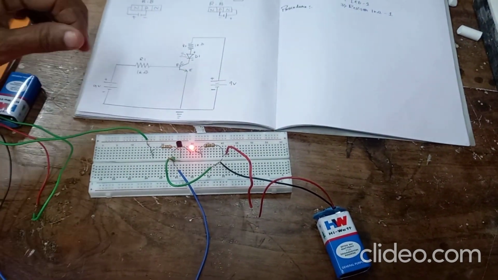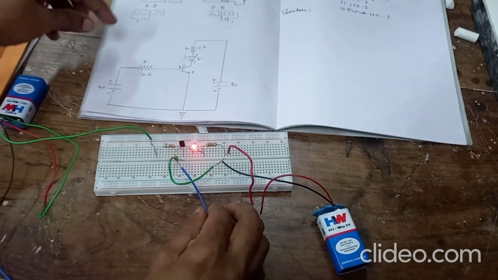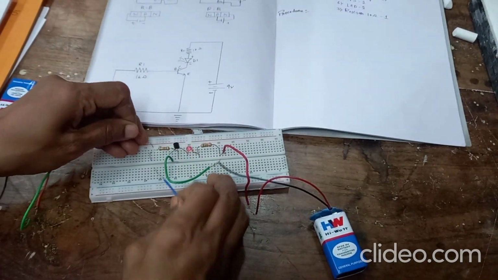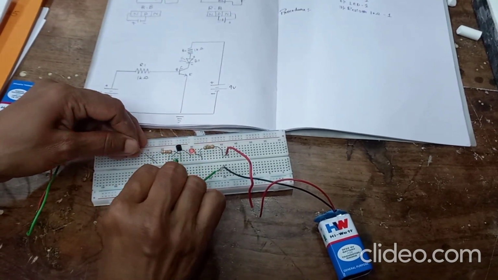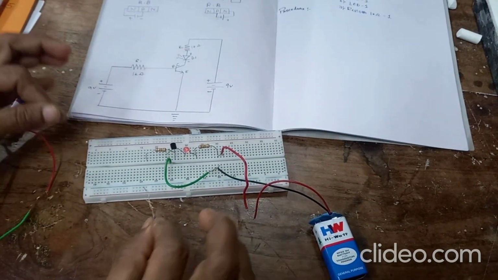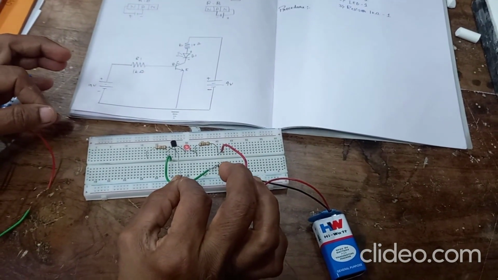LED is turned on. So when I remove the first battery, transistor is turned off. When I connect again, transistor is turned on. When I remove, transistor is turned off. In this way, transistor is acting as a switch.